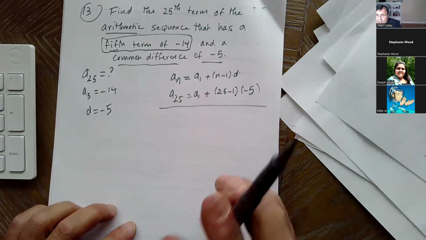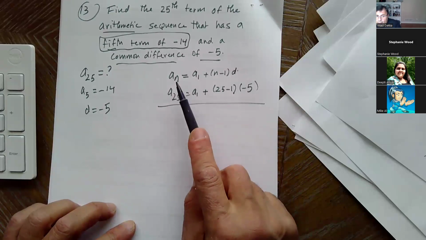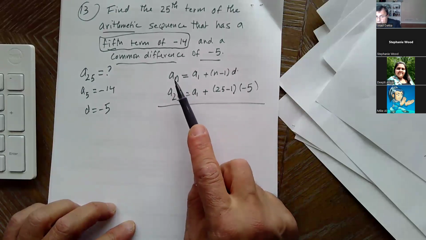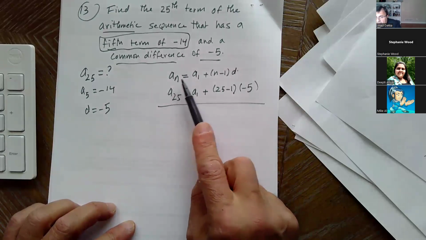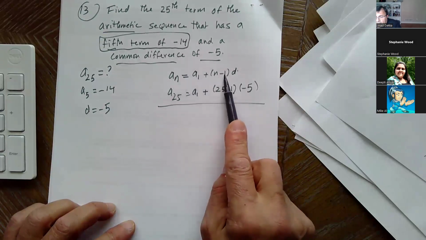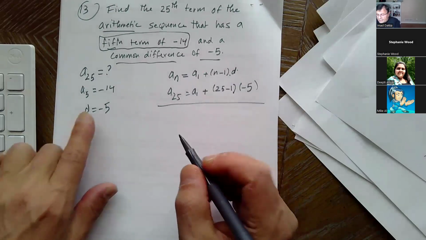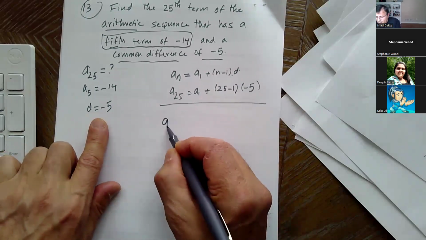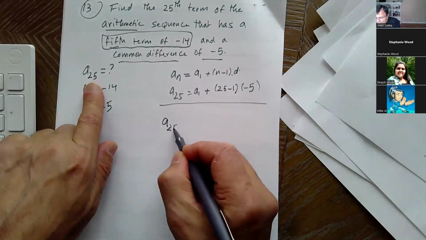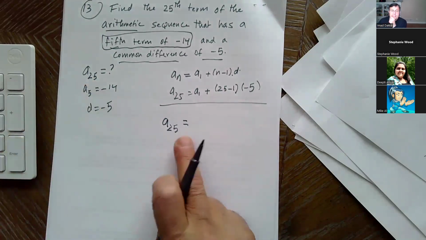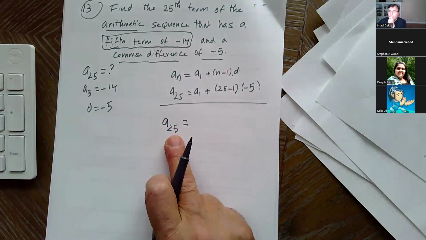So look, the trick is this. I don't know if you remember this. an, a1, and that's n minus 1 common differences, right? Where is this coming from? So if I want to find any term, a25, isn't that what I'm looking for?